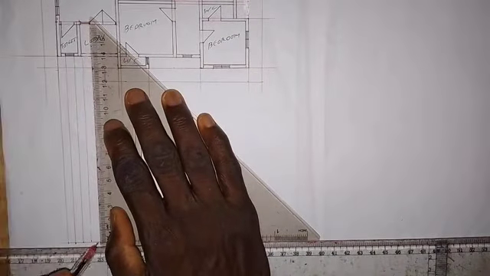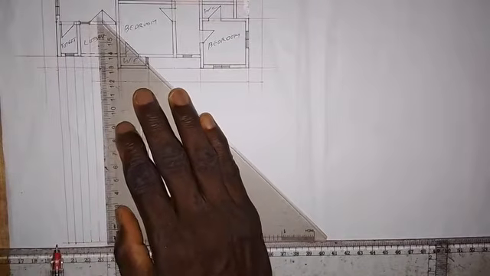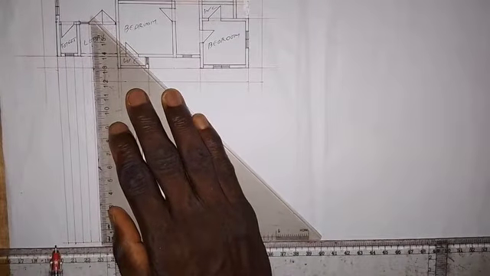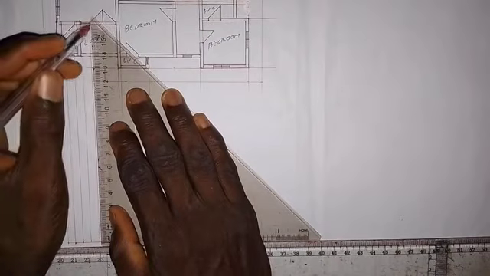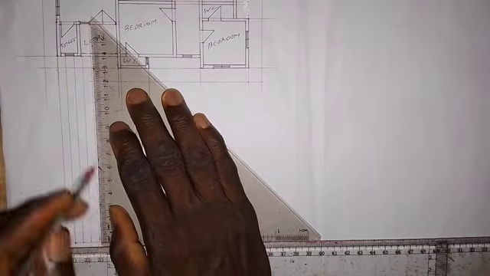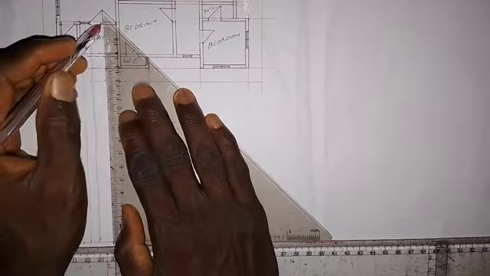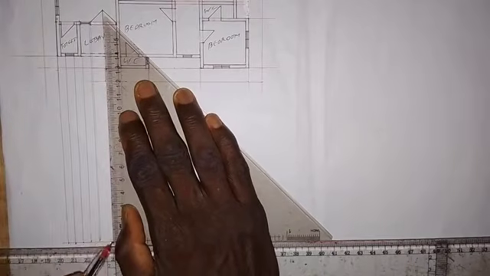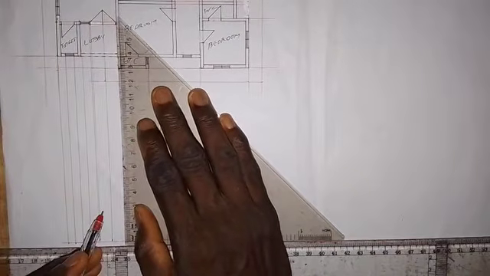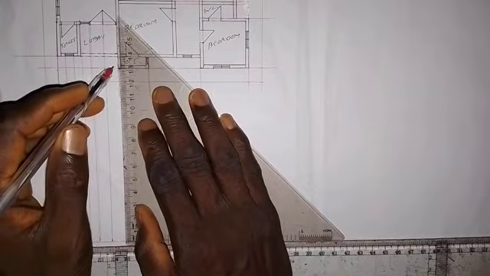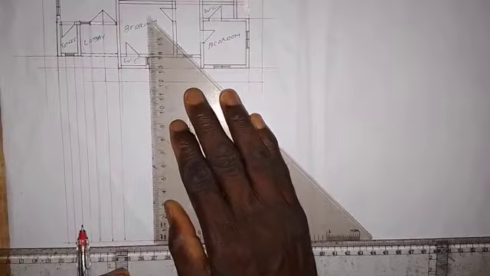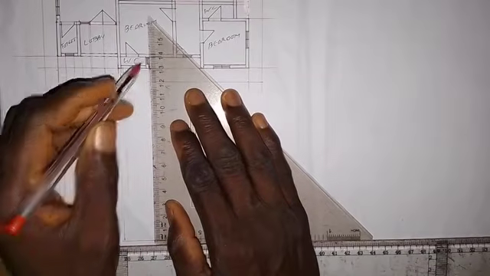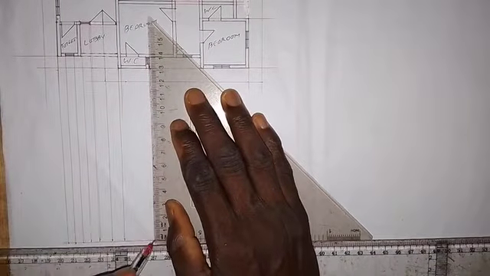Then for the doors, we draw a vertical line down here, and here, and here. This vertical line that we are drawing here is also for the edge of the wall. Then we come here and draw a vertical line down.